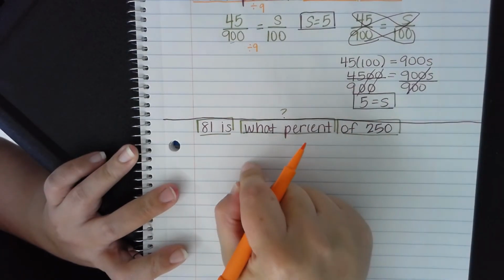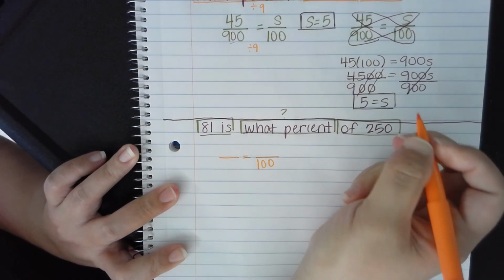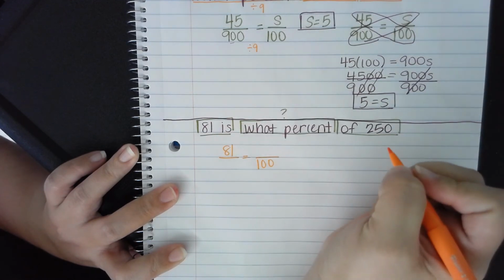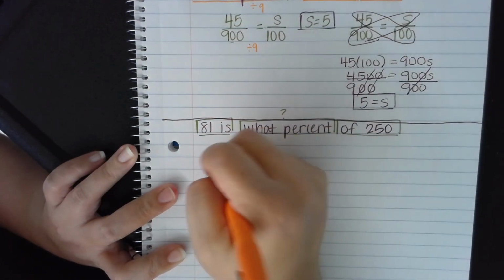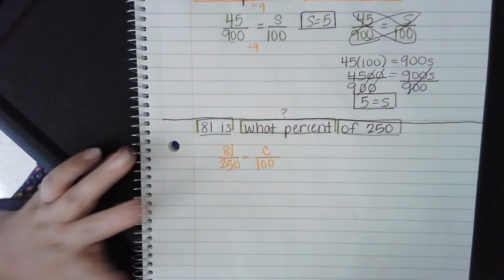Is over of equals percent over 100. 81 is, the of is 250, and the percent is unknown, and so I'm going to use a C.